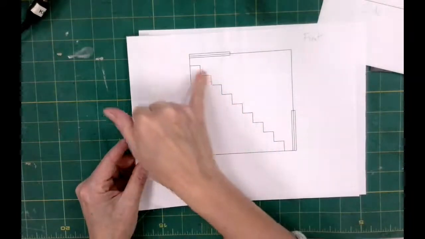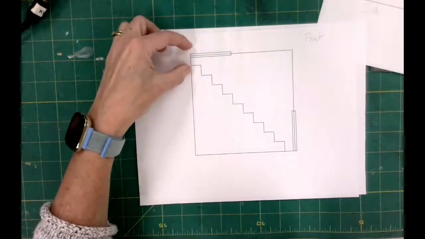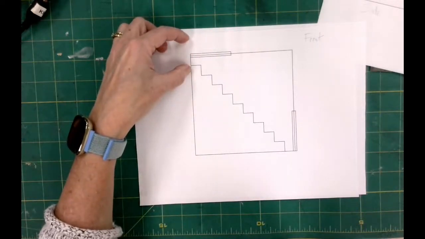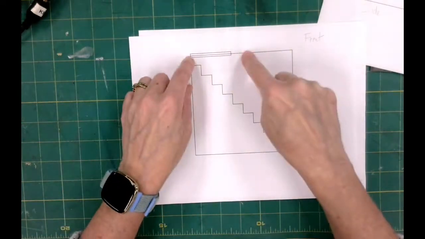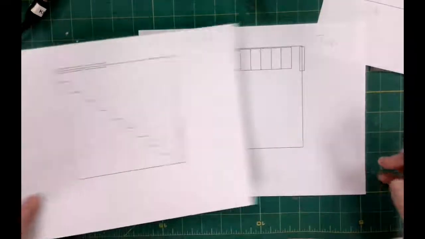So if I have my stairs go all the way up to the top here, and I don't have enough room for a door there, or a window, or an opening, I'm going to have to turn and go in the other space, right? So you have to think about that. So as we create stairs, we're going to have to consider that.